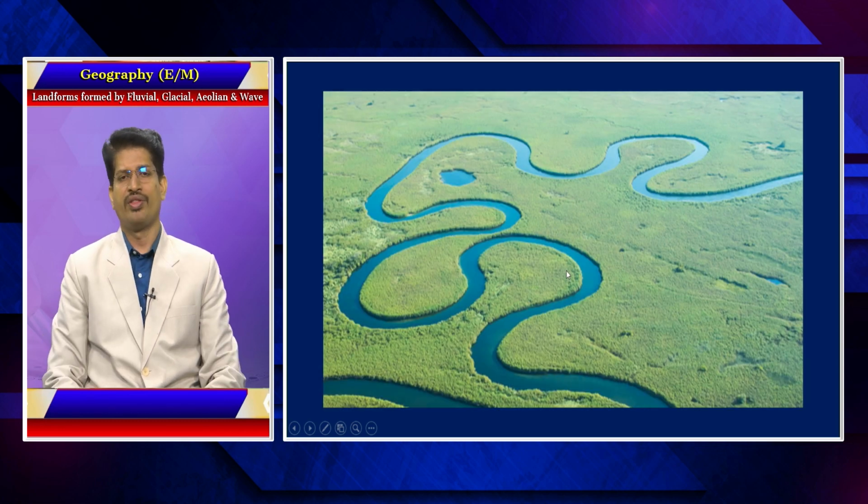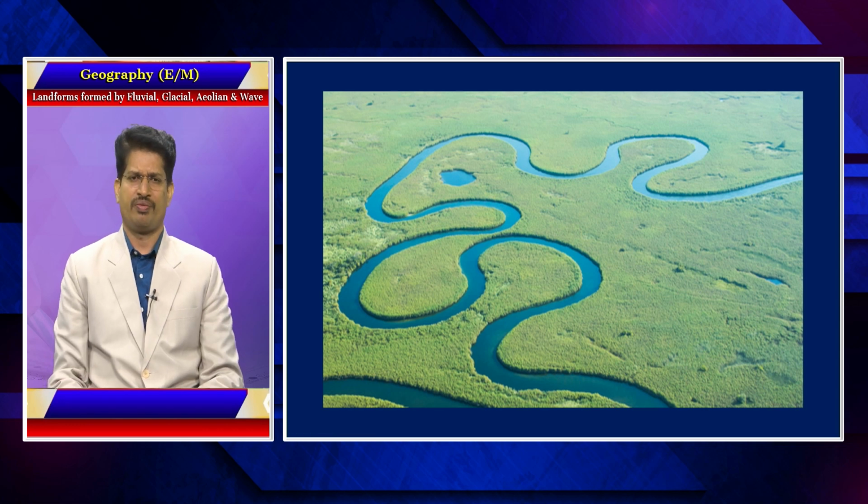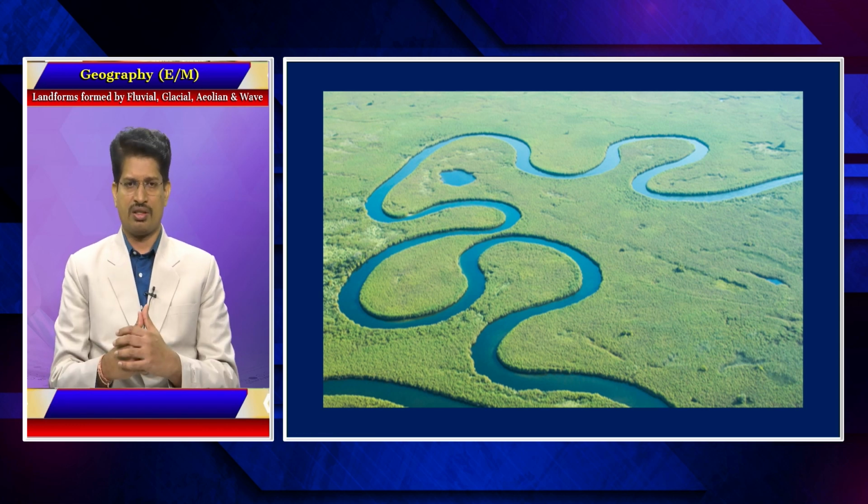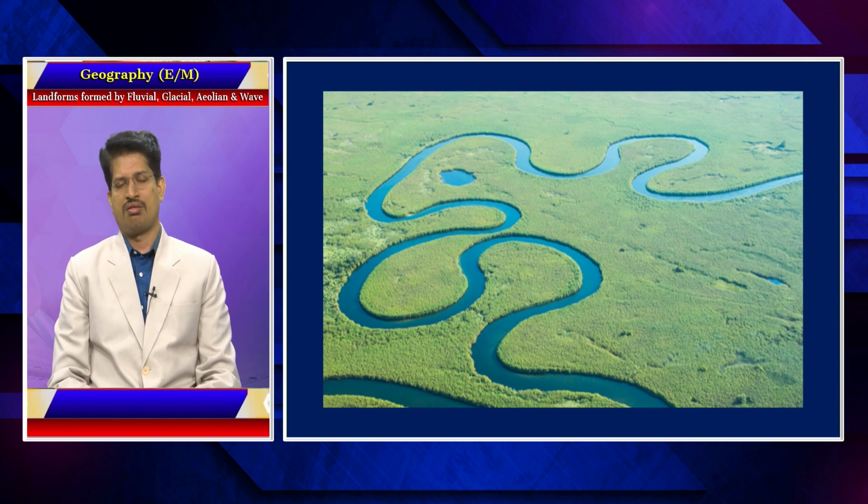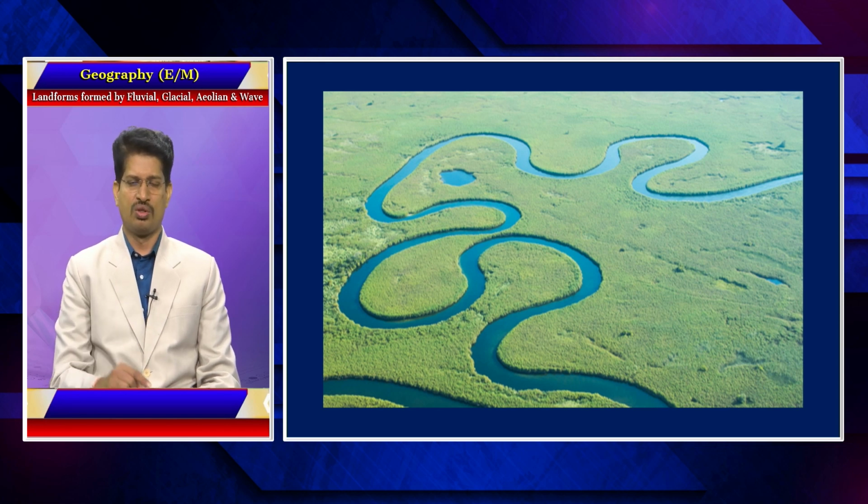So further, when the slope gradient further decreases, the energy of the river decreases. Because of this, the river deposits its load in its own channel. So the river will not be able to flow in the same direction. The river changes its direction of flow, leading to the process of meandering. So the river makes many bends.